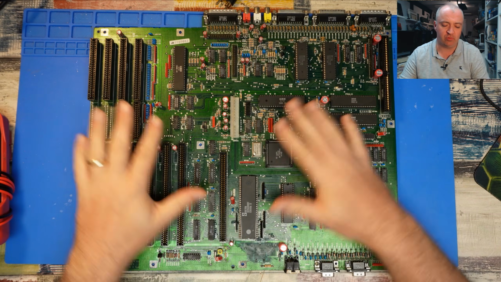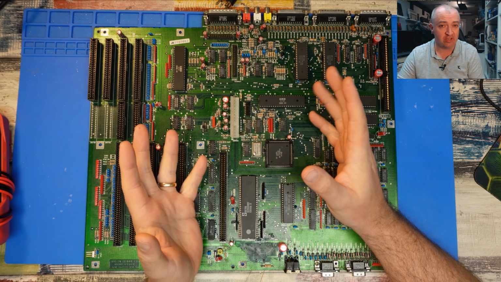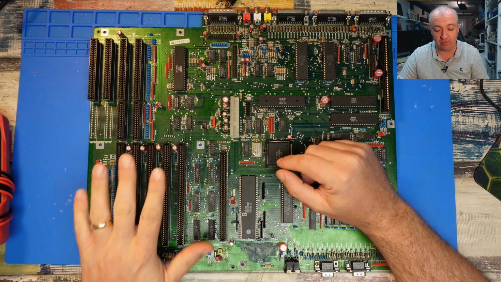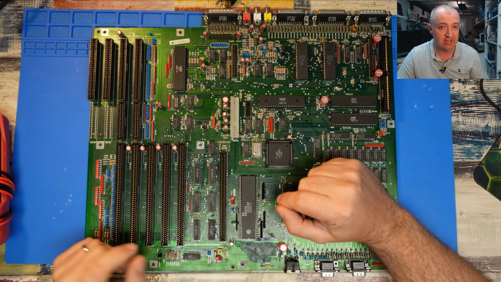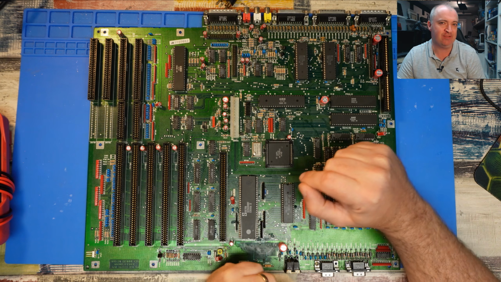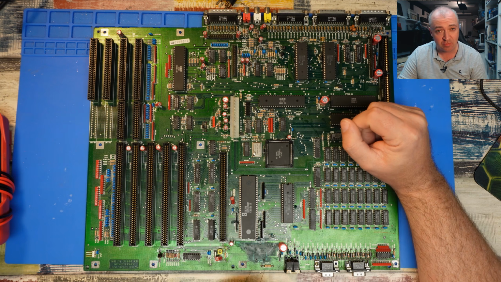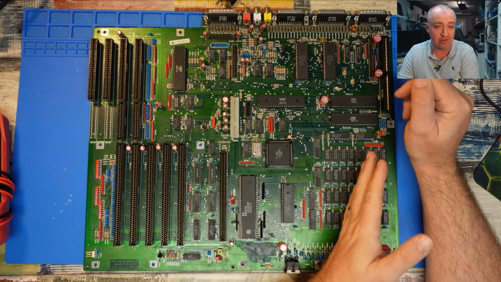But while researching what this board needs to upgrade it, I think I actually stumbled across what's causing the problem with Zorro and the real-time clock. And you might not believe this, but remember we had an issue with data line D0 between the CPU and the RAM?